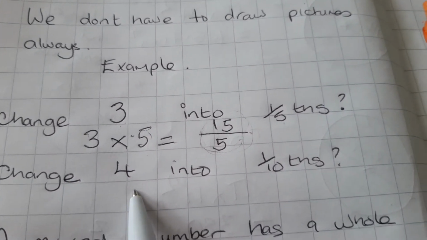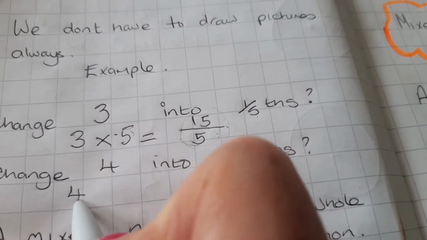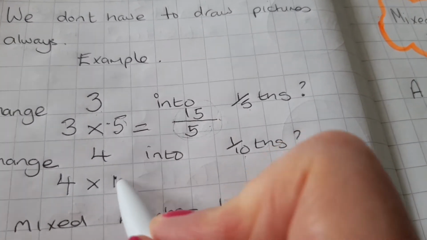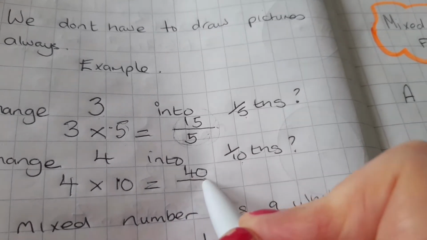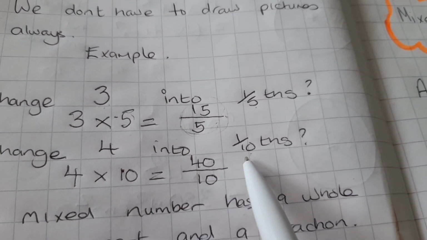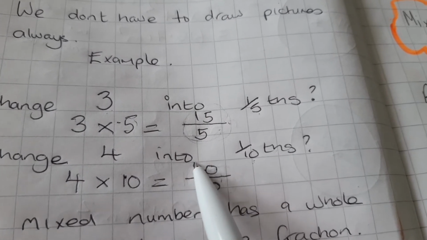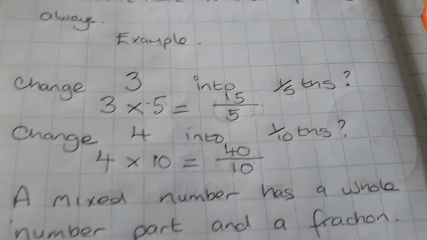If you want to change 4 into tenths, you take the whole number, which is 4 this time. You multiply by the 10, which is on the bottom, and you get 40. And the fraction is 40 tenths. We want to work out how many tenths there are. 40 tenths is the improper fraction, which is the same as the number 4.